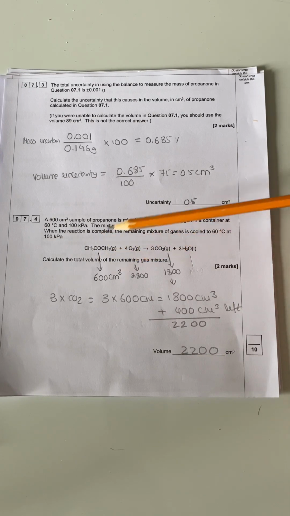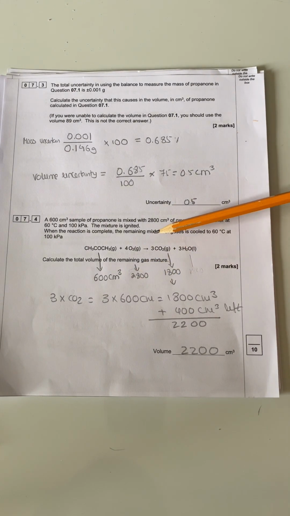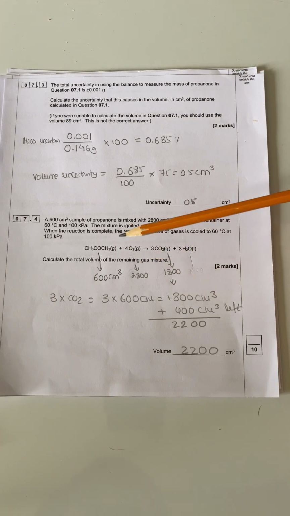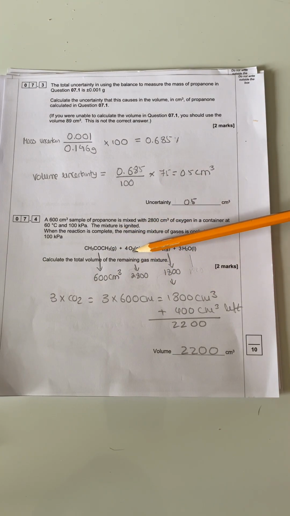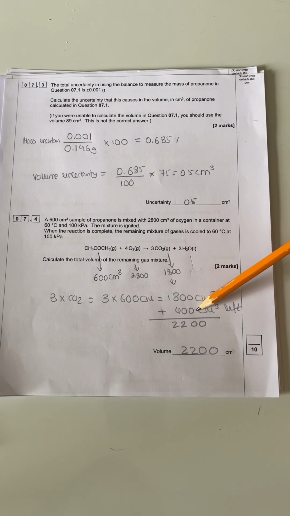Okay, so you've got 600 to start, you've got 2,800 oxygen there, and the ratio is 1 to 3, so that uses 1,800. Looking at the ratio, 1 to 4 here, 6 times 4 is 24, that leaves you 400 left over. So 1,800 plus 400 gives you 2,200 cm³. You just have to add that at the end because it's still there, the gas left over.